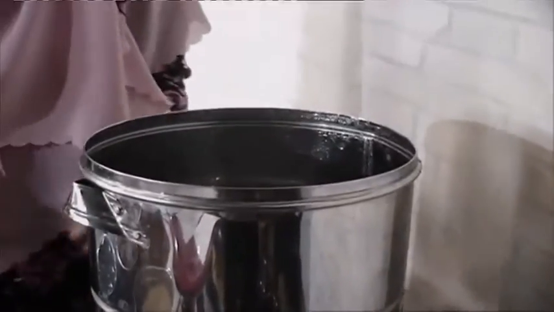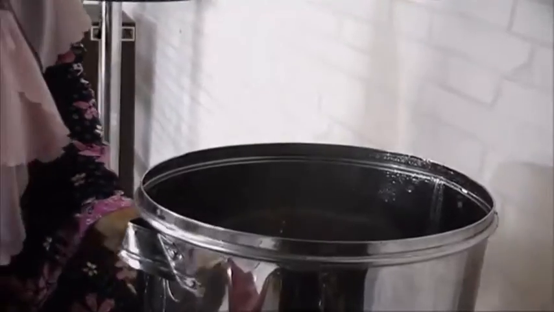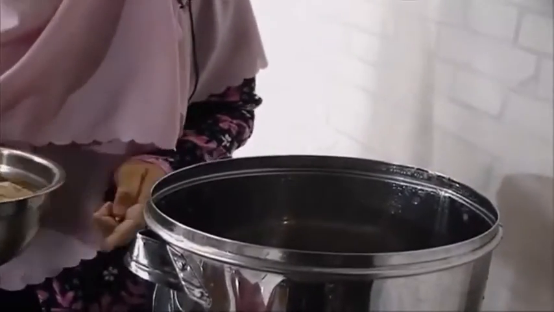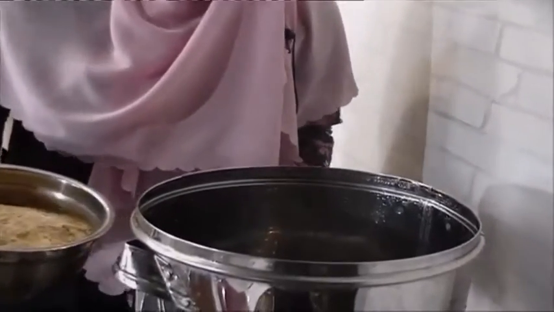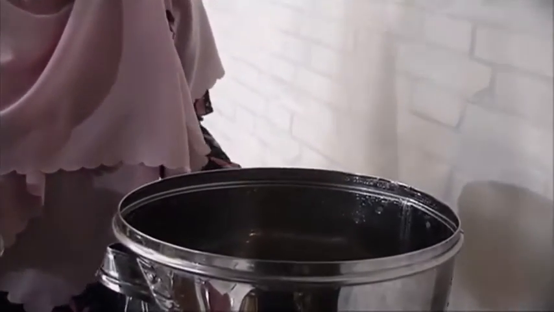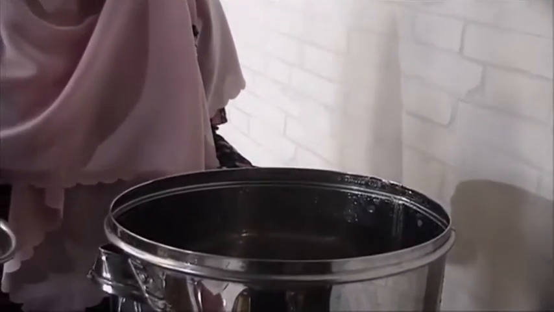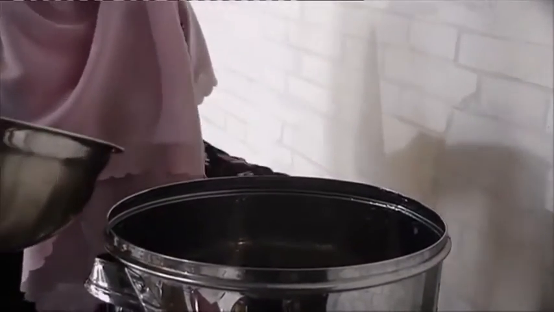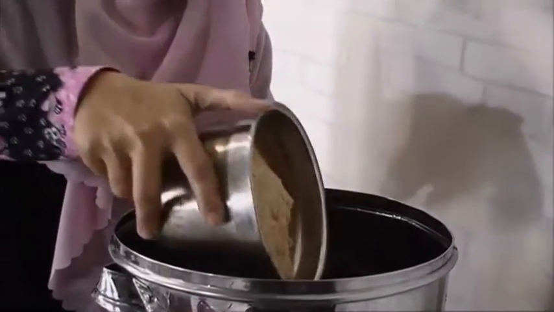And then we can make the medium first. We need 15 liters of water, but because this is only a simulation, I only use a little water.